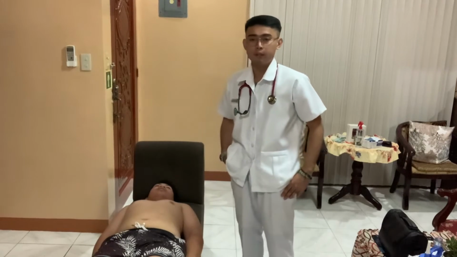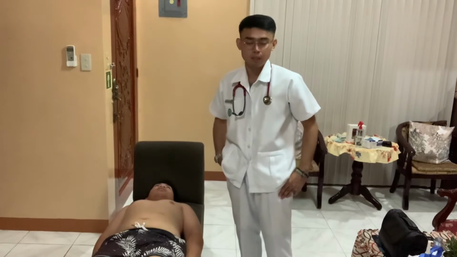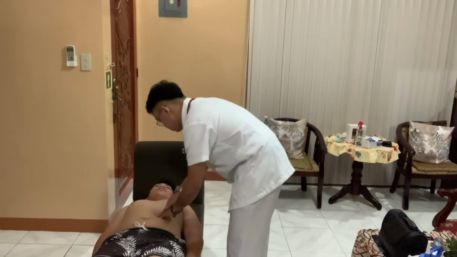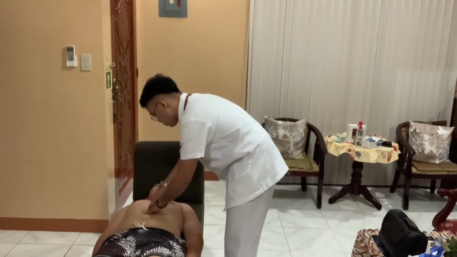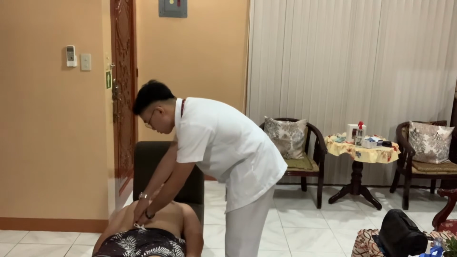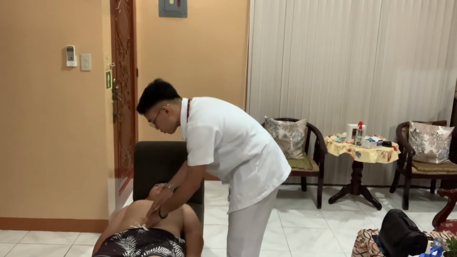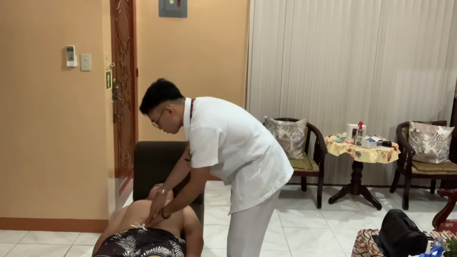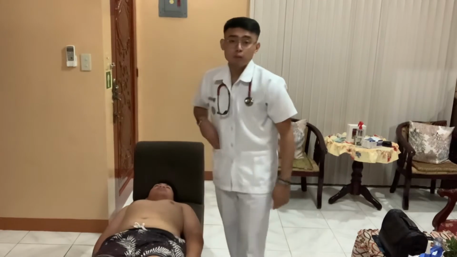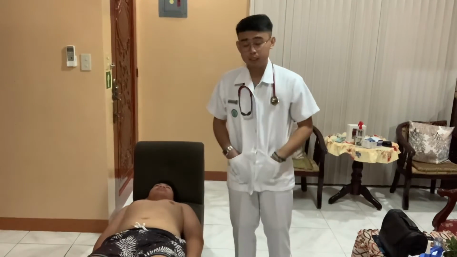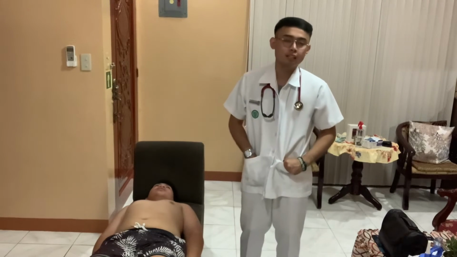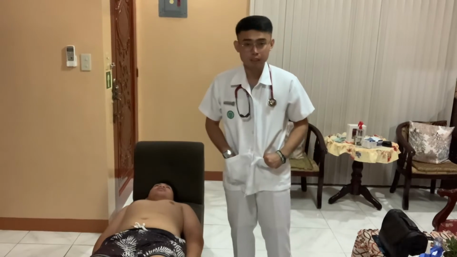So for our next step in palpation is deep touch or deep palpation. So upon deep palpation, there is no rigidity or tenderness observed at the deep palpation. So for our next step at our palpation, we're going to palpate for the patient's liver.